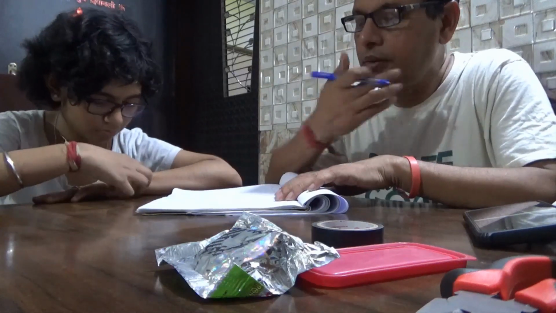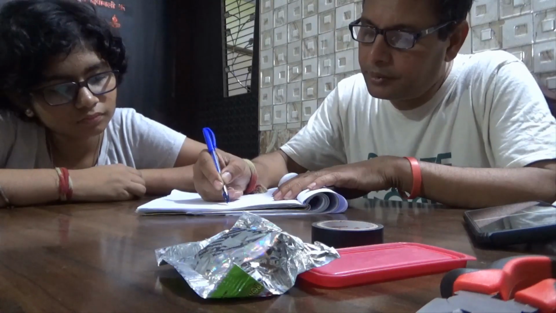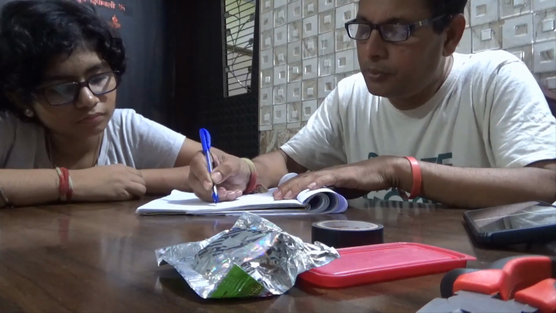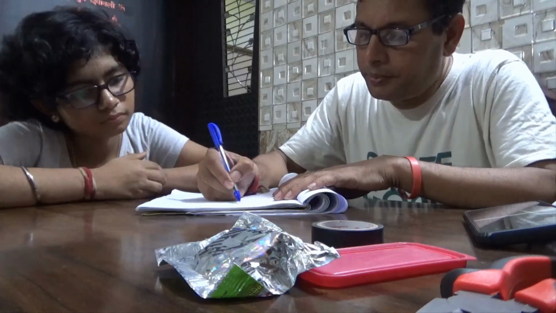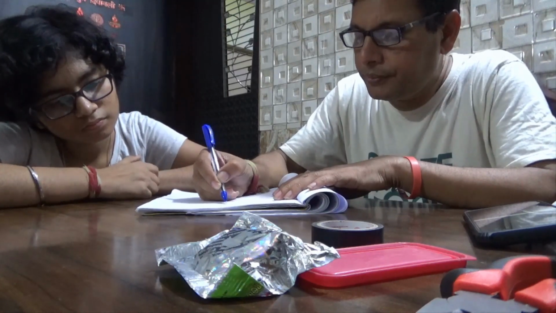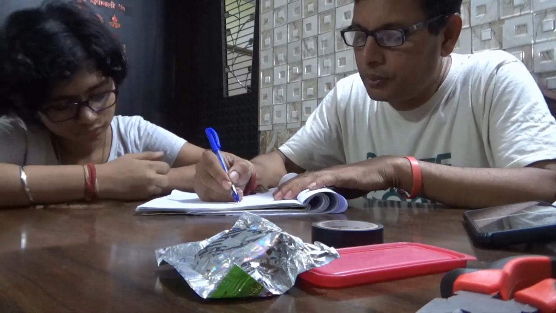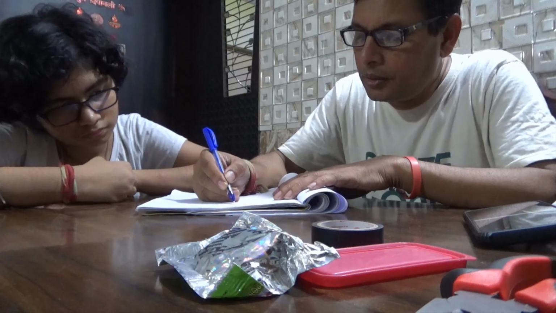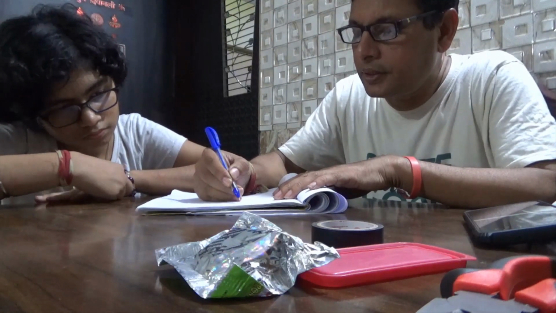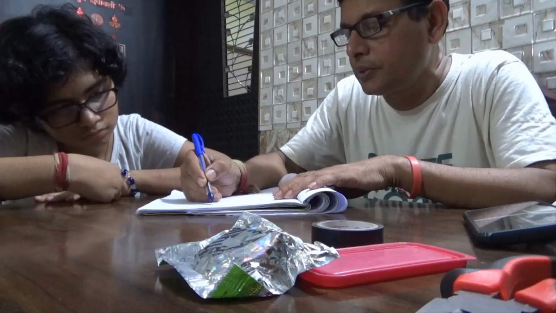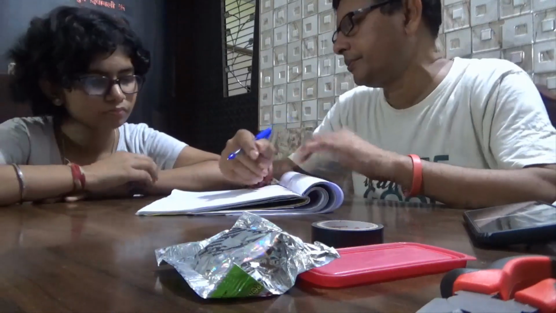Now the science is, suppose you have a wire in the form of a coil. When current passes through this coil, then because of this current, a magnetic field gets created along the axis of the coil.